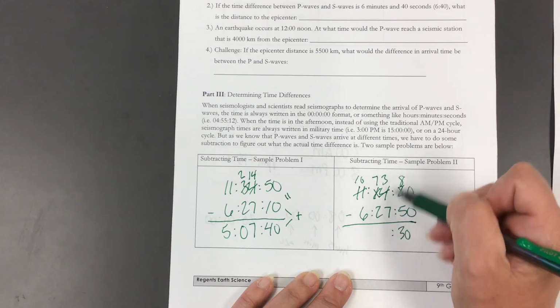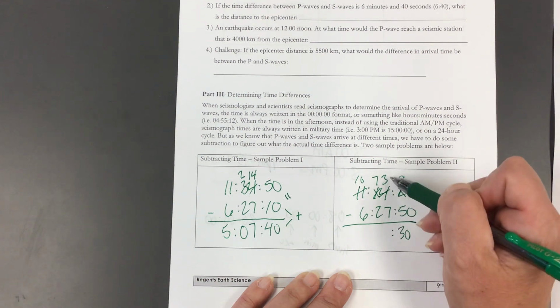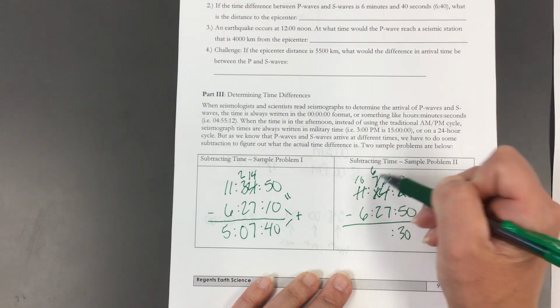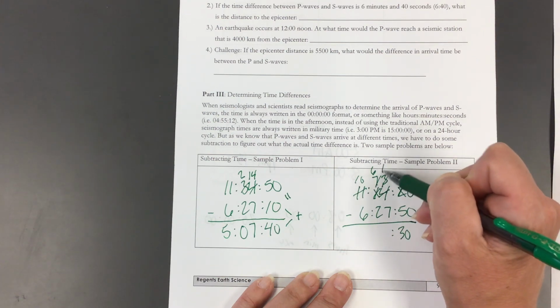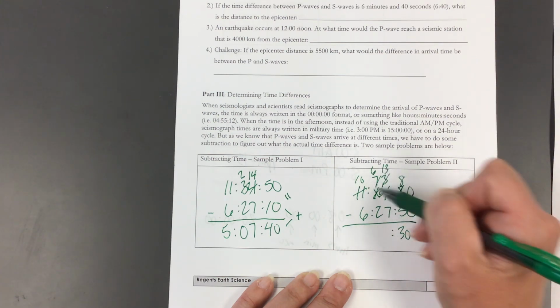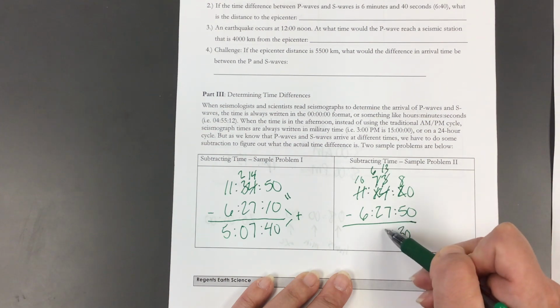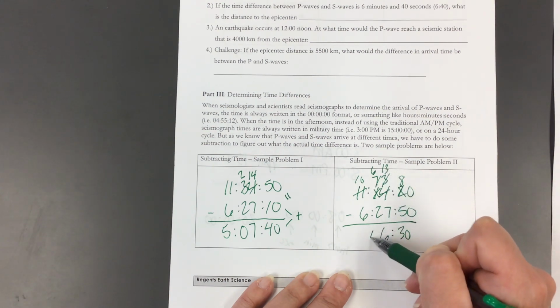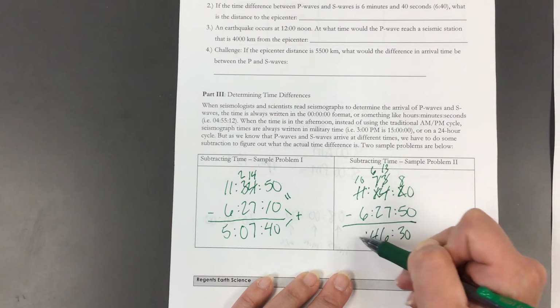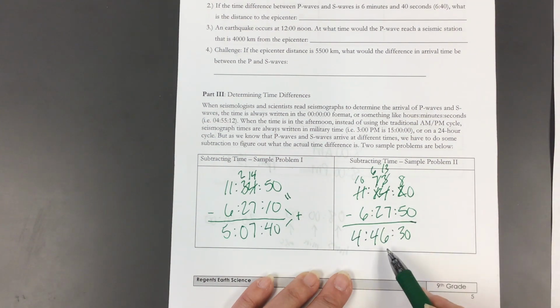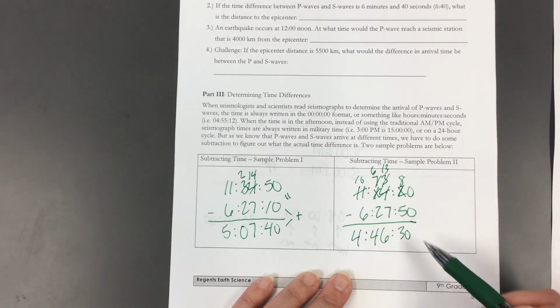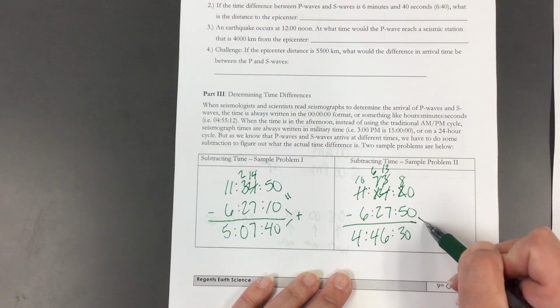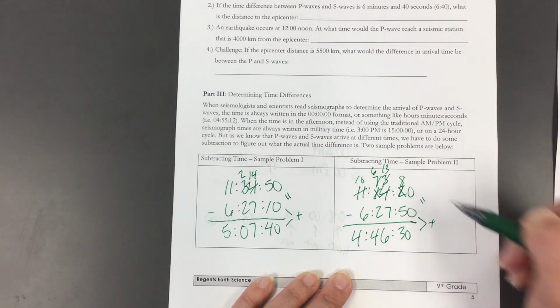I'm going to go lane by lane. I can't take 7 from 3, so I'm going to borrow. Because we're in the same time, it's only tens here because we're still in minutes. So 13 minus 7 is 6. 6 minus 2 is 4. And then 10 minus 6 is 4. So I'd have 4 hours, 46 minutes, and 30 seconds. Again, I can always double check by adding these together, and they should equal this.